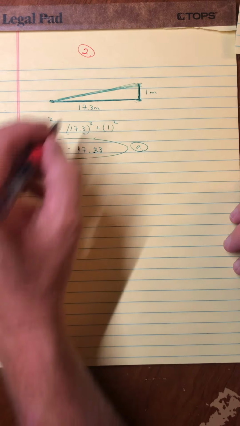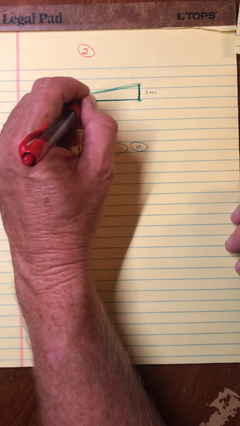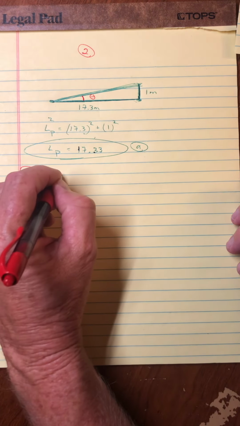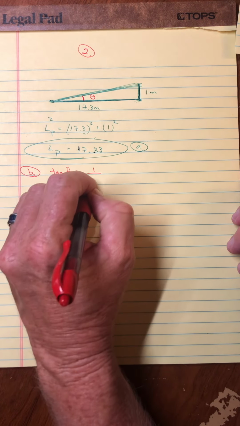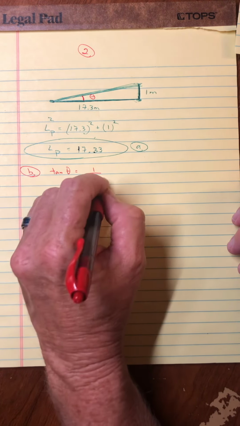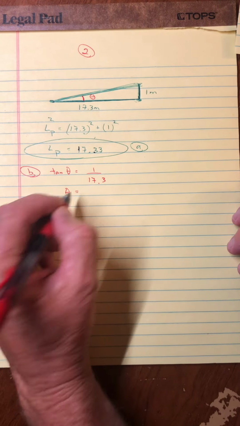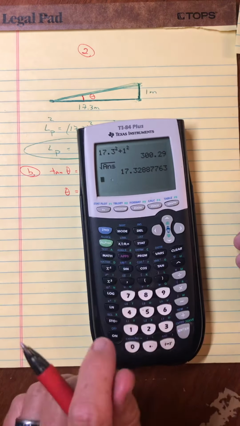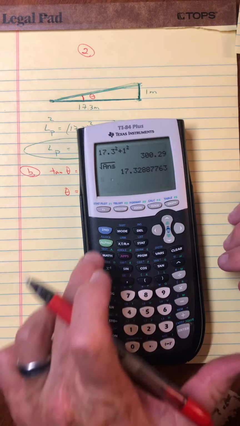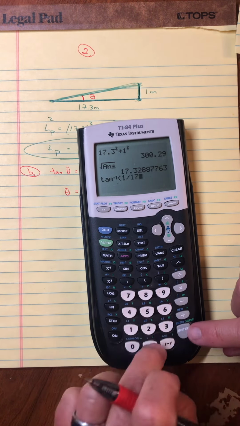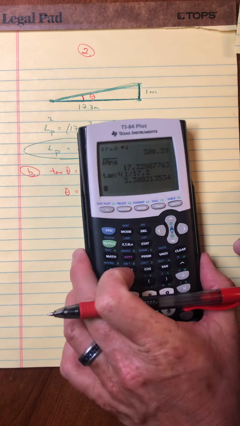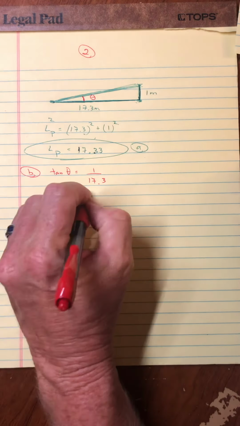And then B, of course, is asking what this orientation angle is. The tangent of theta is the opposite, 1 meter, over the adjacent, which is the 17.3. So I will take the inverse tangent of 1 over 17.3, and we're looking at about 3.3 degrees.